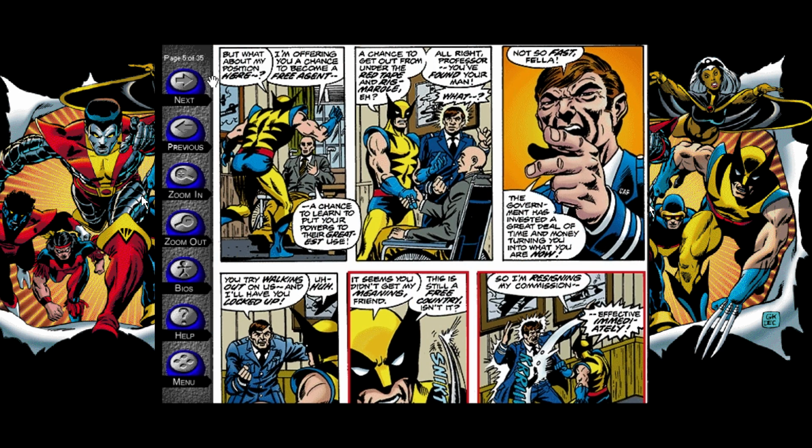Weapon X is intrigued by the possibility of leaving government service behind. He agrees to join Professor Xavier's band of mutants. When a Canadian official protests, Wolverine's deadly claws make it clear that his resignation is effective immediately.